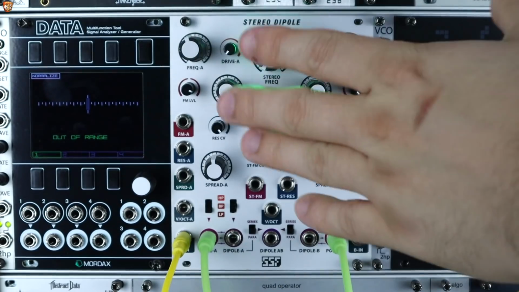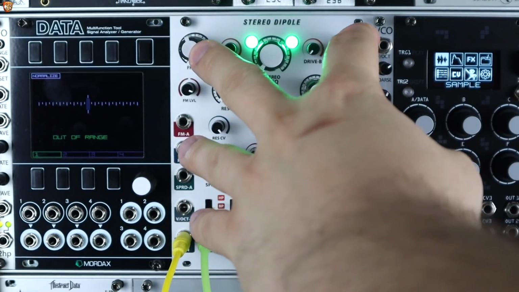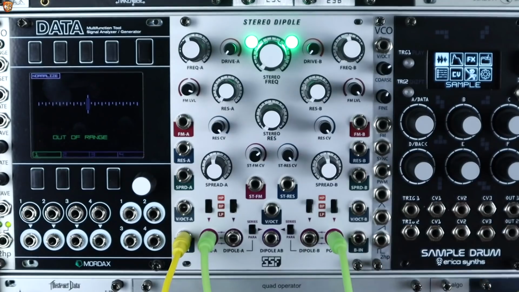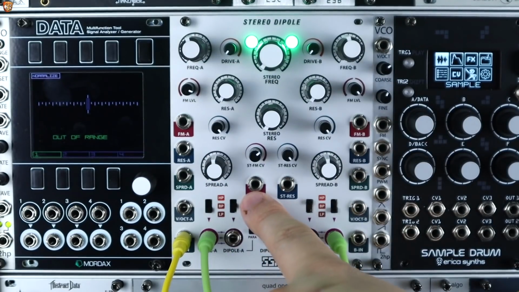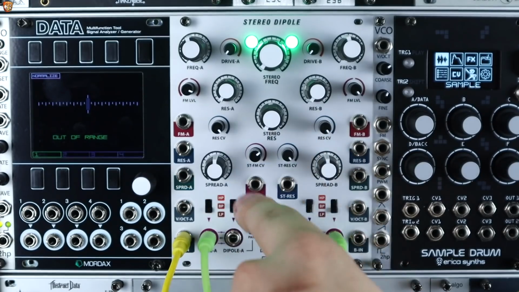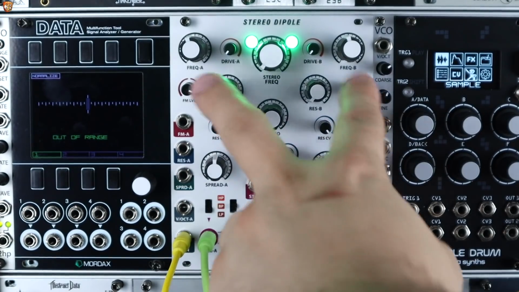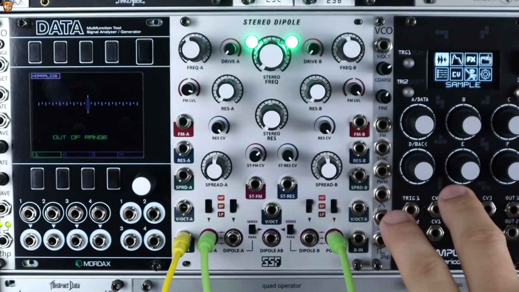We get these master controls in the center. We get cutoff and resonance controls for each pole as well. Individual frequency modulation inputs, stereo frequency modulation inputs, resonance inputs, stereo resonance inputs. Got attenuators on a lot of this as well.